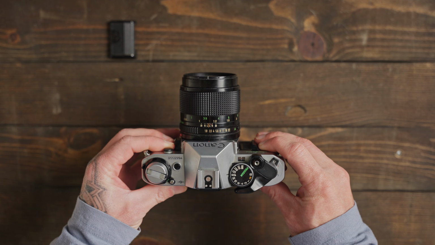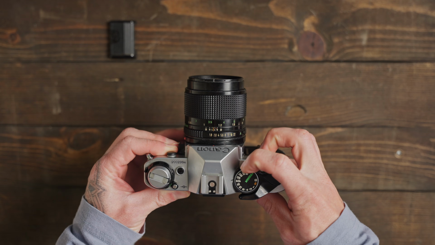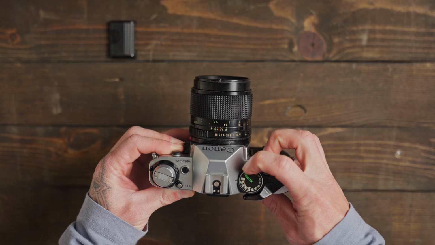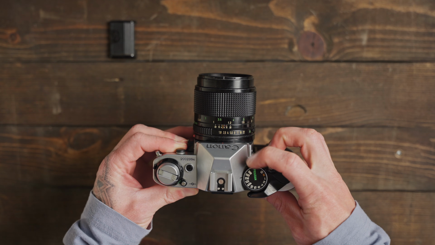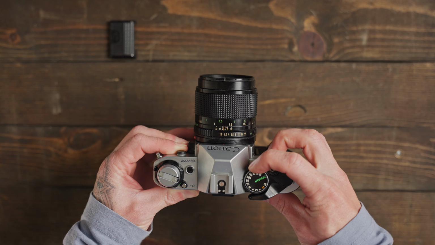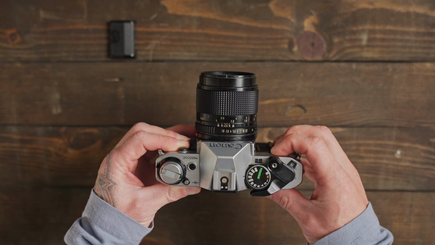Looking down at the top of the camera, this is our first control. This is your shutter speed. This is going to adjust how fast or how slow your shutter is open, and that will change how much light gets put onto your film.